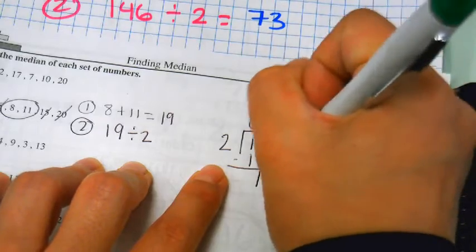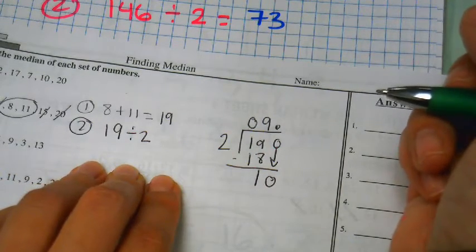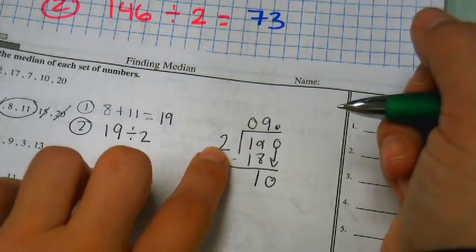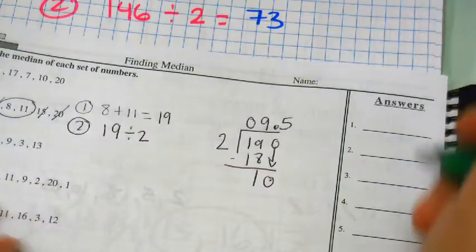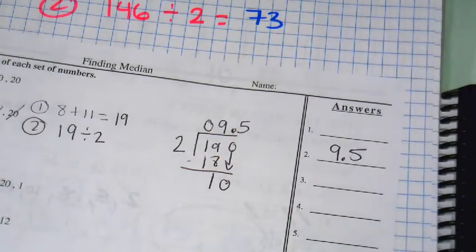Oh yeah, there's 2 of them. There's going to be 2 numbers. The reason I chose these problems is they're going to have 2 numbers. So how many times 2 go into 10? 5. So your answer for number 2 is 9.5. Okay?